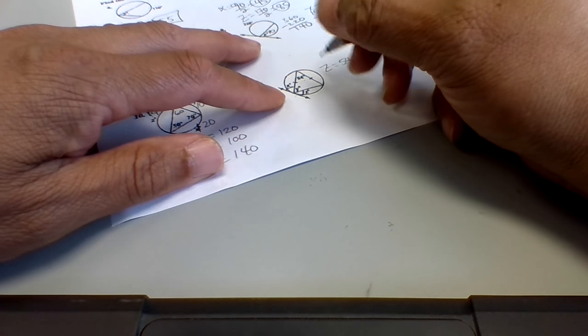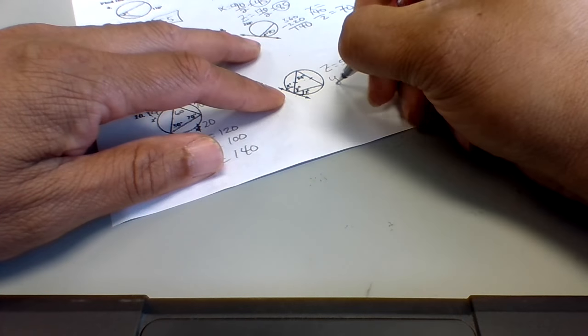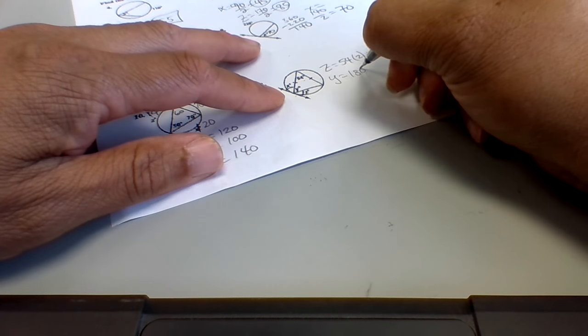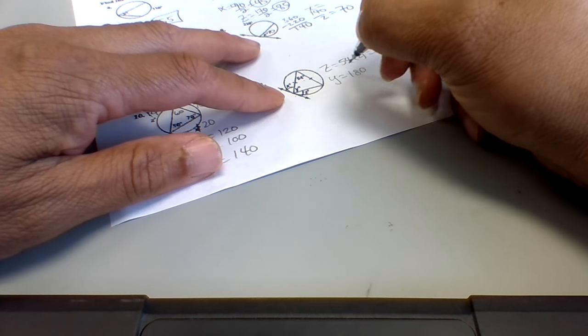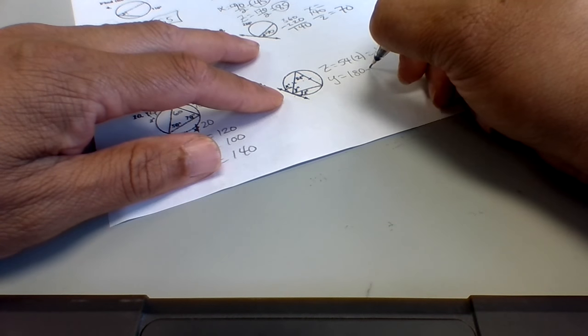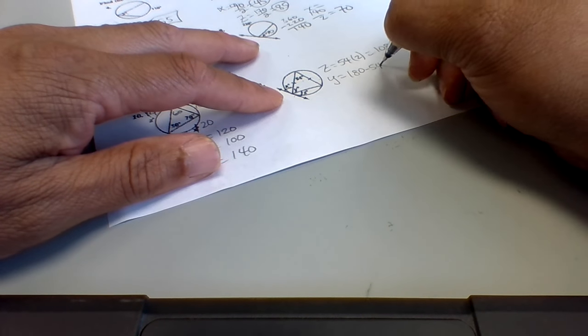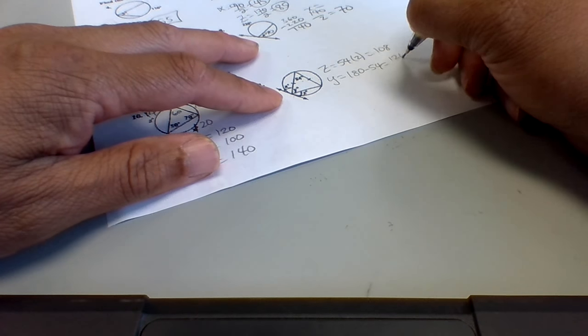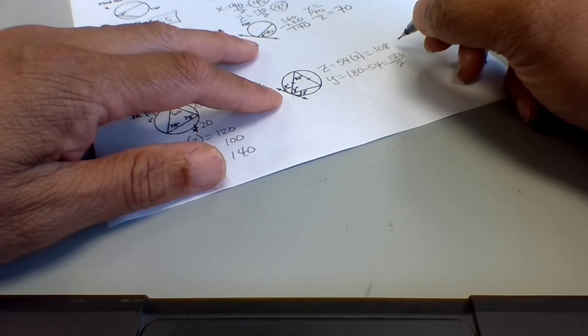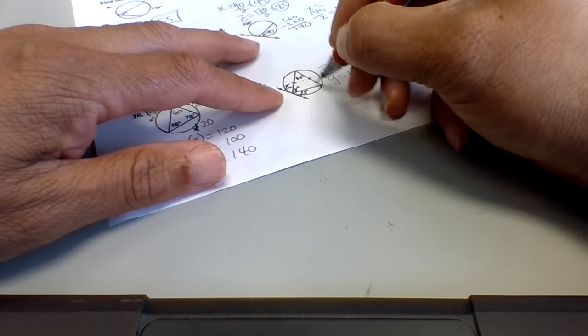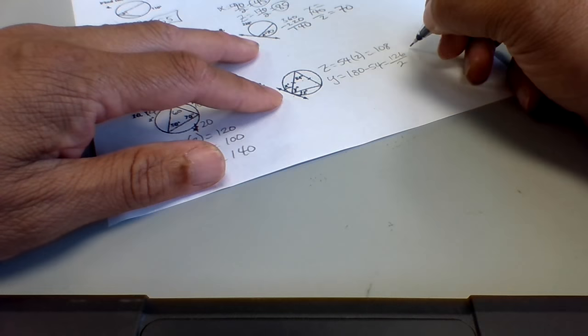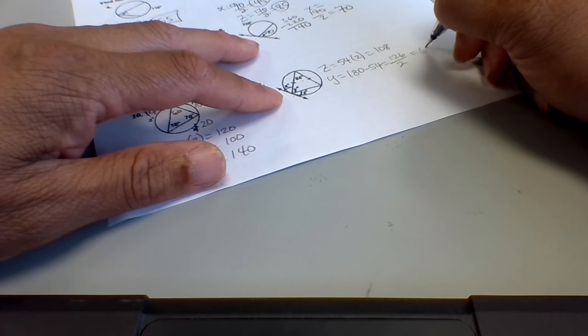And y is going to be 180 minus 54, which is 126, and then you divide that by 2 because these two bases are going to be the same. So that leaves you with 63.